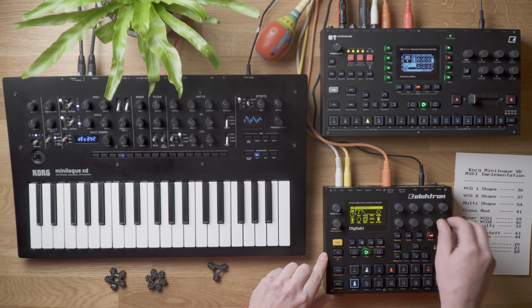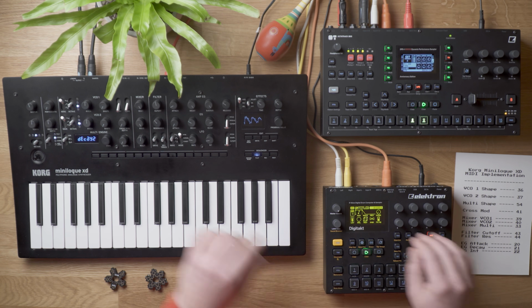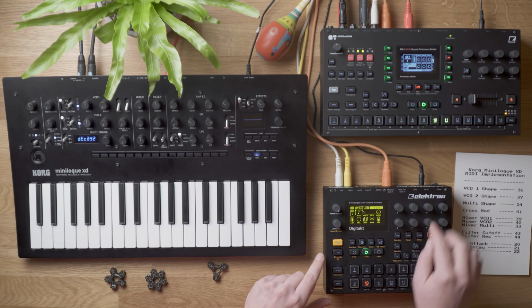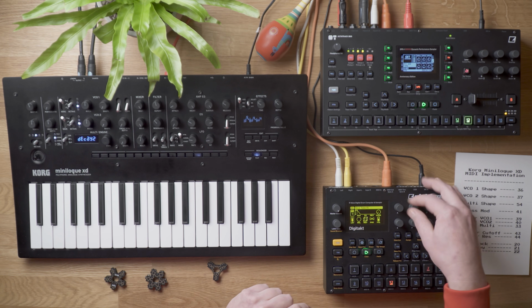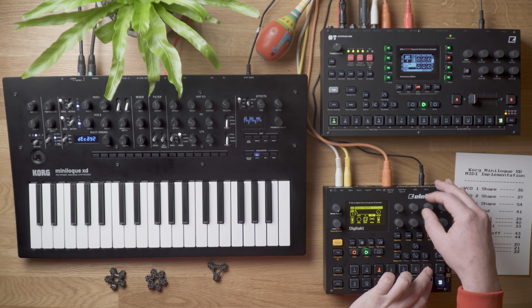Okay, it's time for hi-hat, open hi-hat. Nice. Again, I'm gonna make it shorter, and as usual, the last two steps longer.